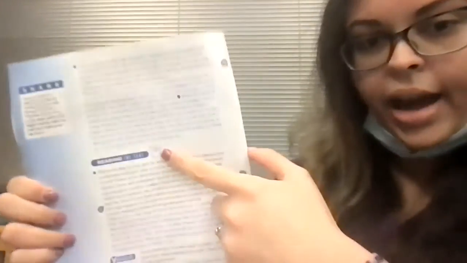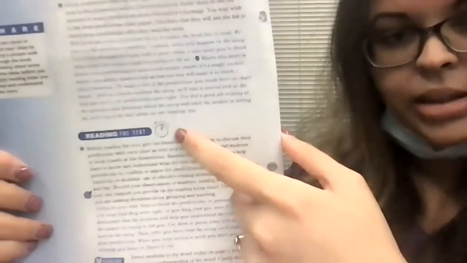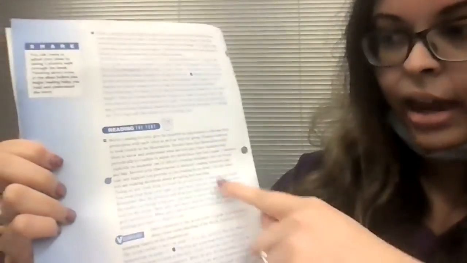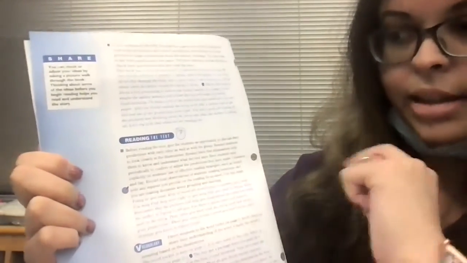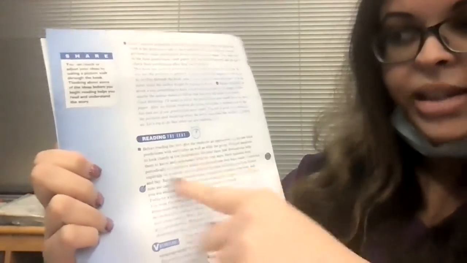Okay, and then it tells you every section you have a little timer. And it explains to you how long you should take, what you should be saying to the students, and then the reason why you should say it. And that's like the most important thing we need to know, right? The why behind it.